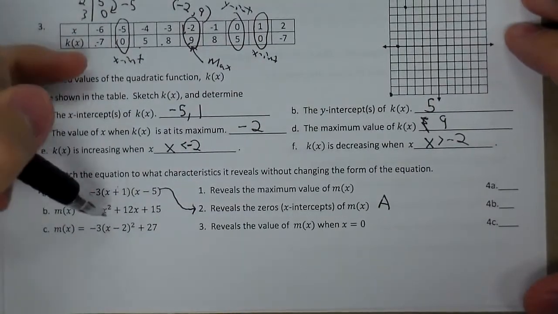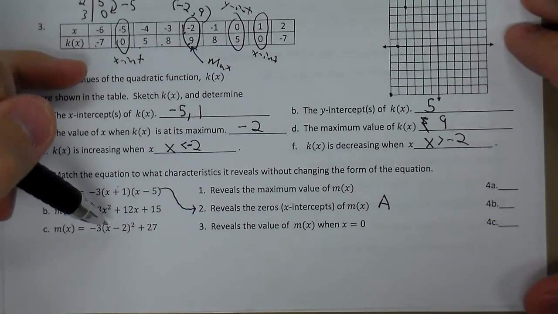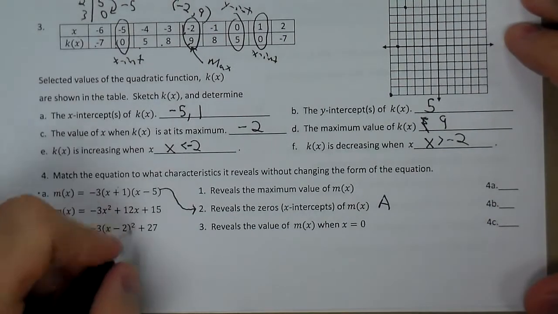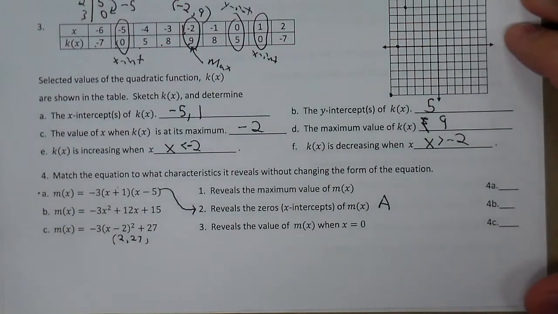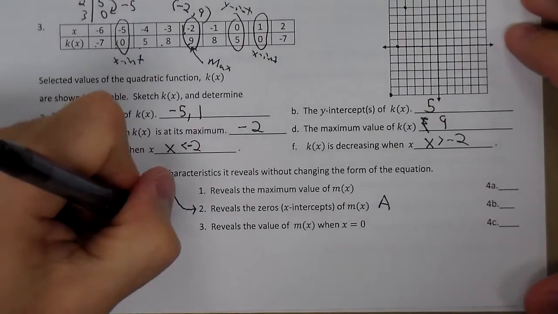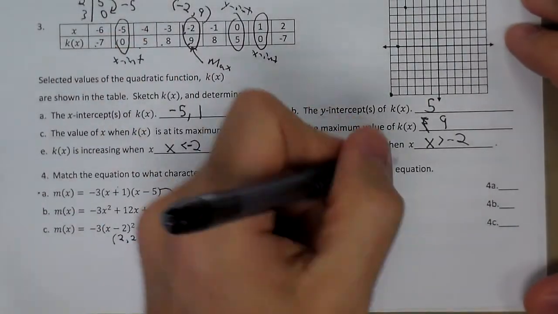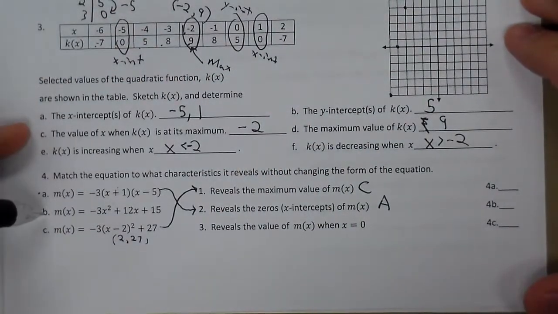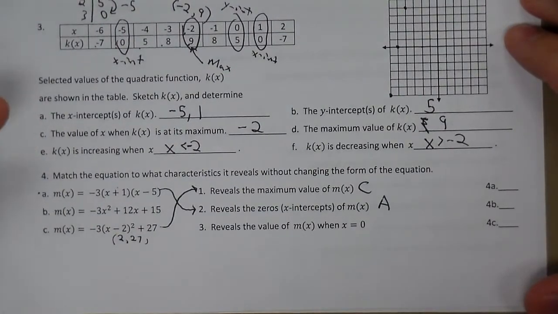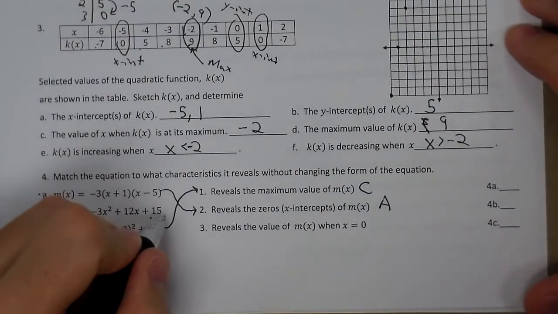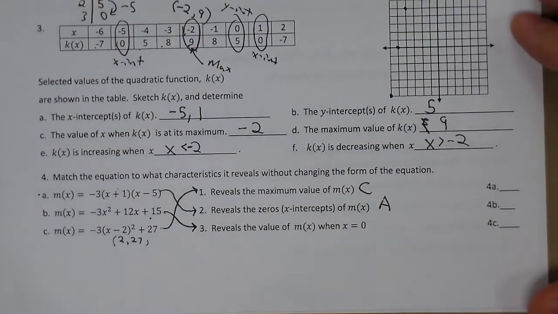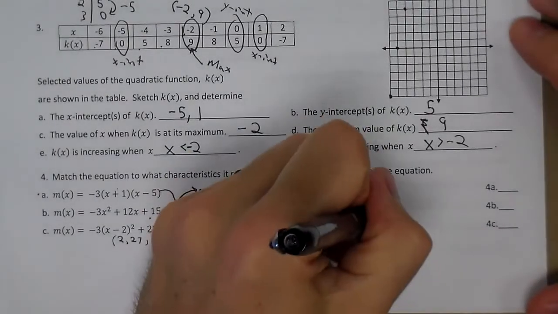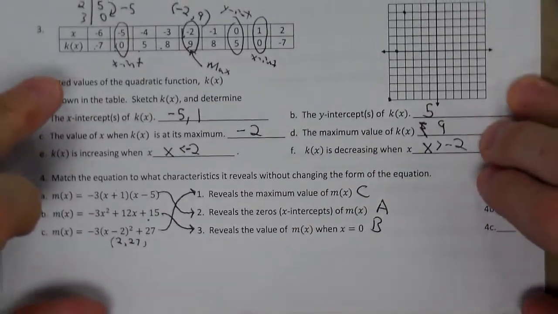If I look at C, this helps me find the vertex really easy, which is 2, 27. So that I'm going to put as the maximum value. So go C. And B is in that standard form. What this lets me do is if I let x equal 0, I can plug in the zeros. I get 15. That's also known as our y-intercept. And that would really come in handy when I plug in 0 for x, get m of x, the y-intercept. So I'm going to put a B there. So that's C-A-B.